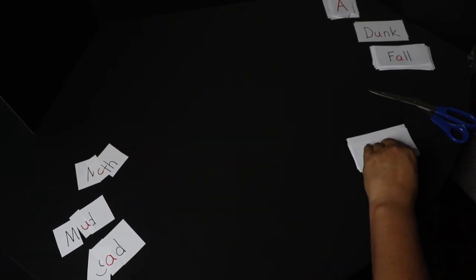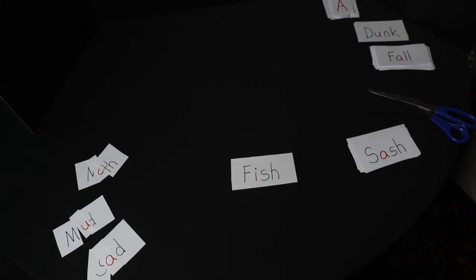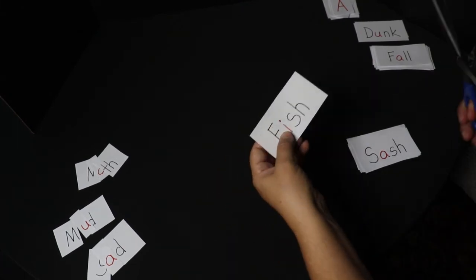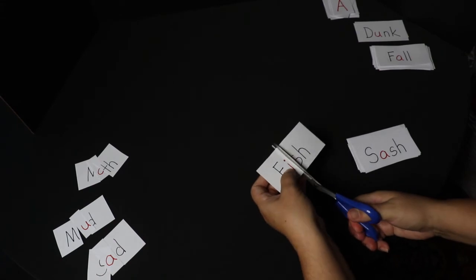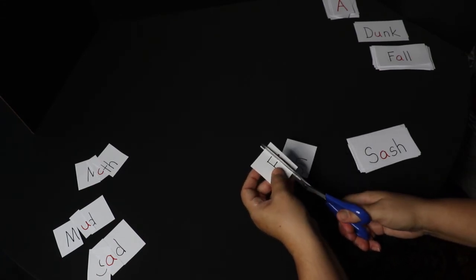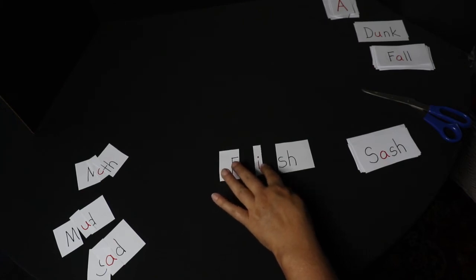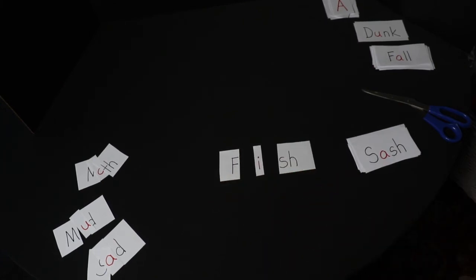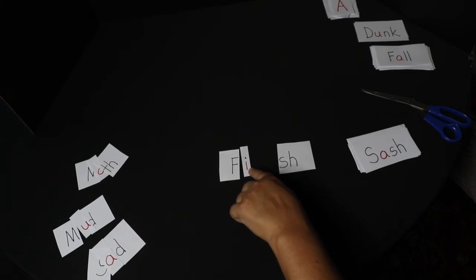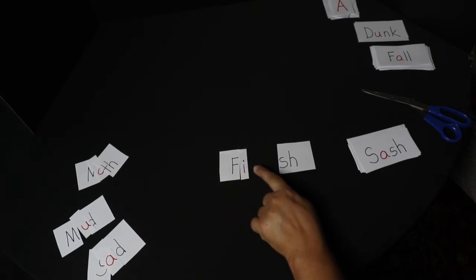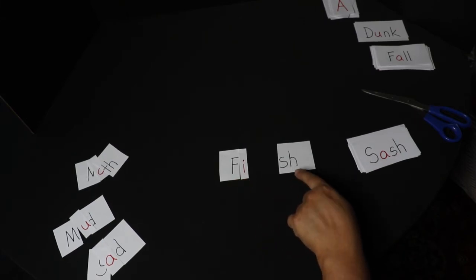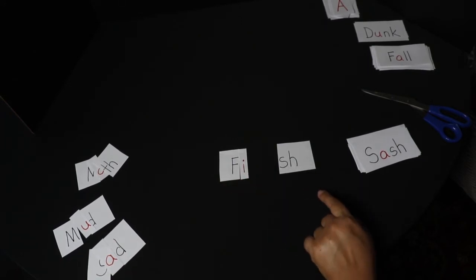We'll move on to the word fish. We're going to cut out the vowel. F-I-S-H. So how do we pronounce this word? If we moved it to the left, it would be an open vowel, which would make it say I. I, sh. Is fish a real word?